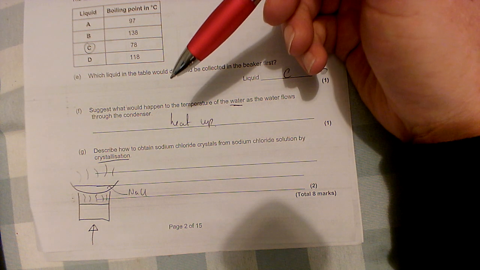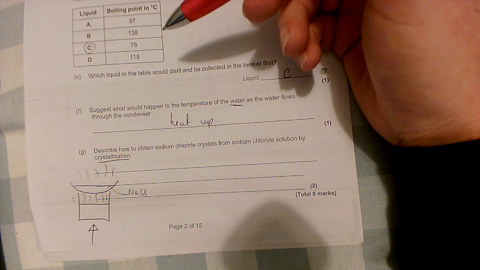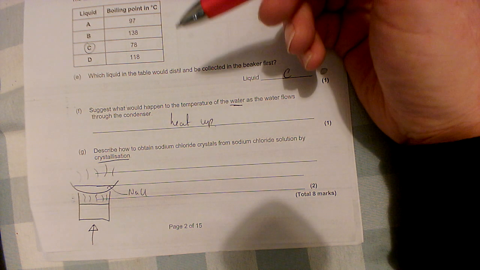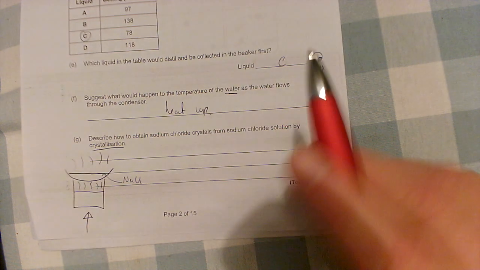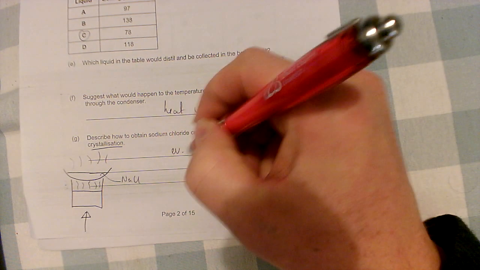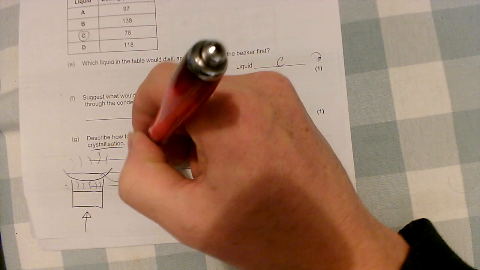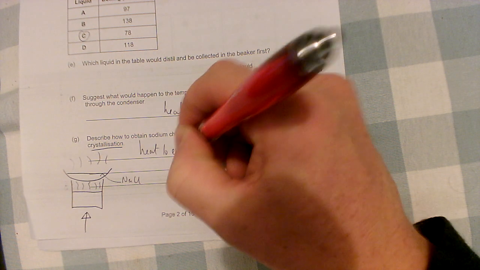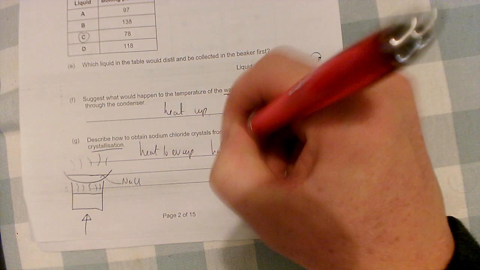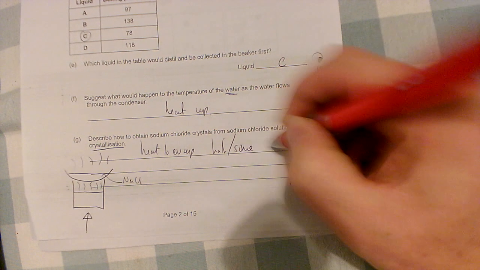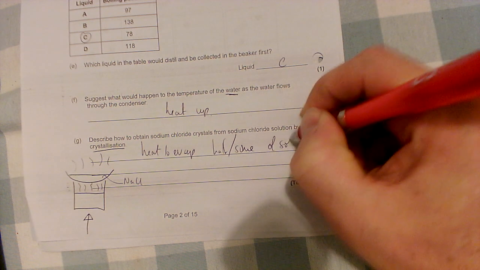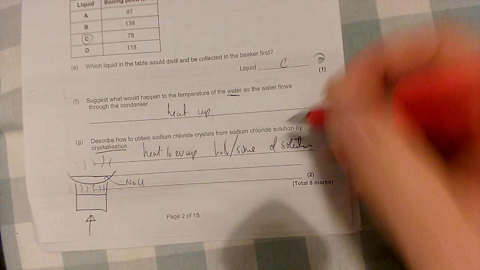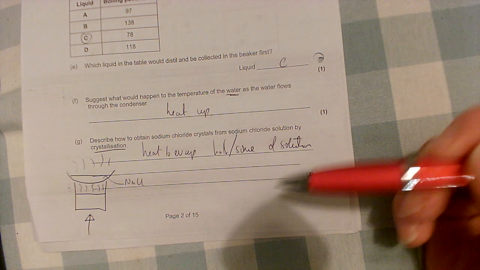You've got rid of enough water. Typically reduce the volume by about half, or evaporate some of the water would have got the mark. Okay, so evaporate some but not all of the water for the first mark. So heat to evaporate half the solution or some of the solution would have got the mark absolutely fine, or ideally remove it until the point at which it starts to crystallise on a glass rod.